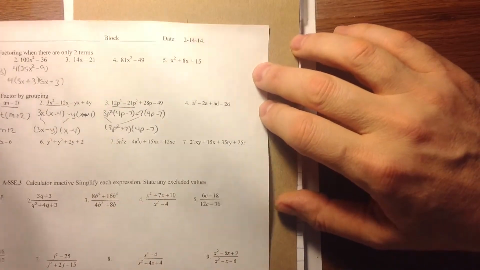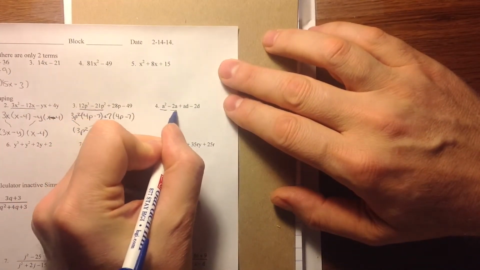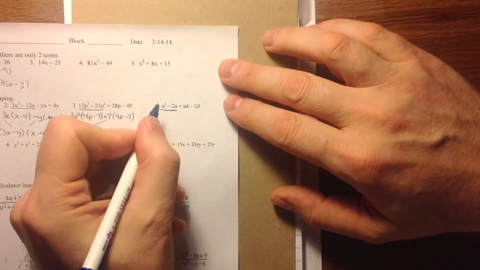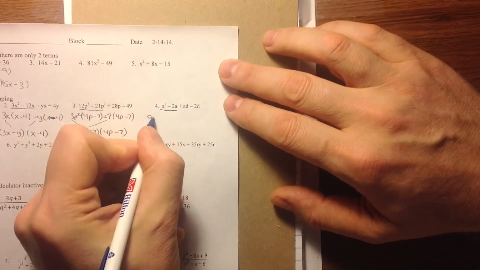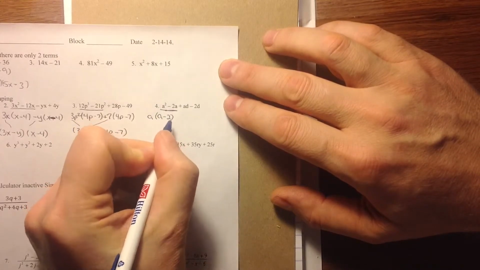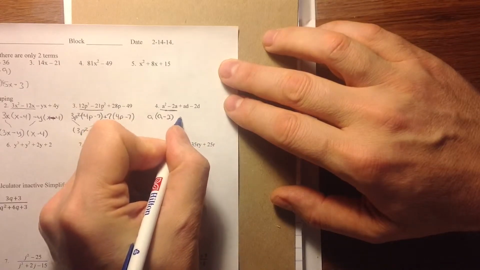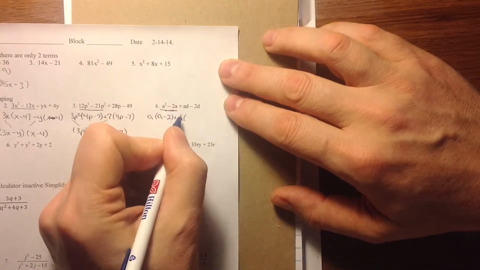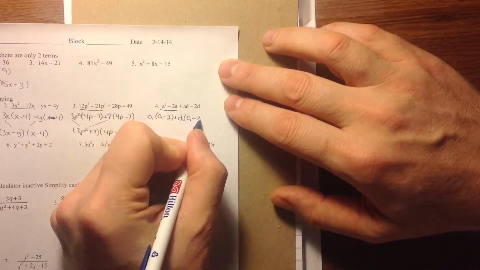Alright, take a look here. Number 4. In number 4, what I've got is the same thing, 4 terms. So we just look at the first one, and what we're going to do here is look for the greatest common factor. It's going to be a. And so when I put the a over here and divide everything by a, I get a minus 2. And then I look over here and I see there's a d as a common factor for both of these. And I divide by d and I get a, so I'll make it positive. And so it's going to be ad divided by d is a. Negative 2d divided by d is going to be negative 2.